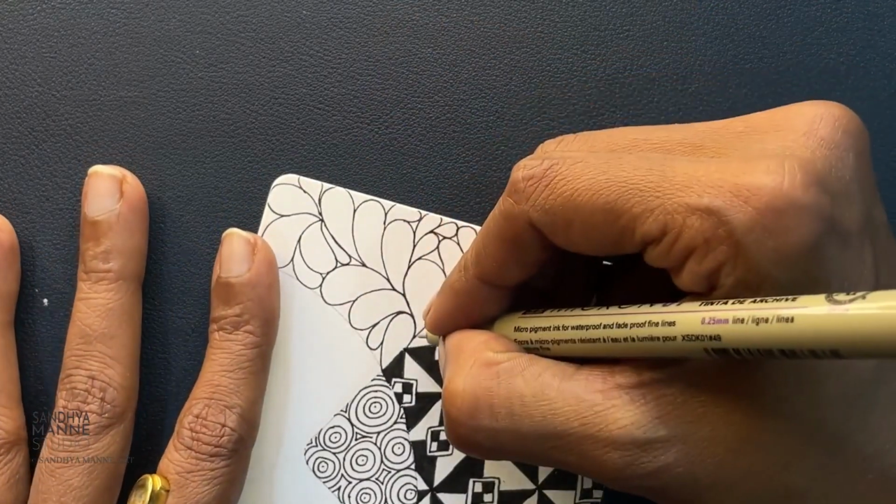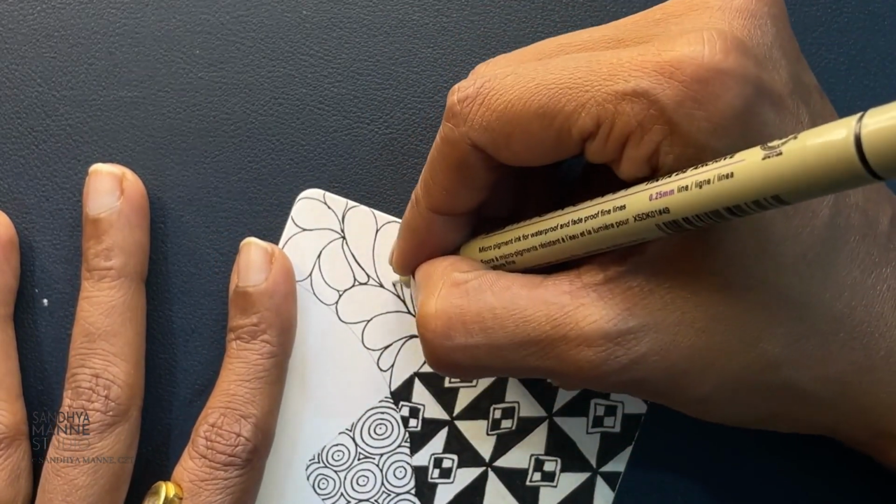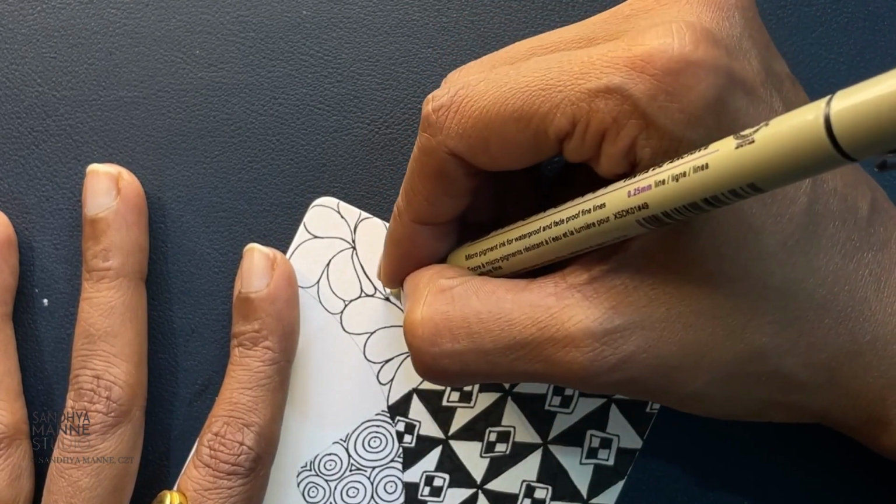Okay, so I'm going to go in and add the details, like pull out a line and add dots.